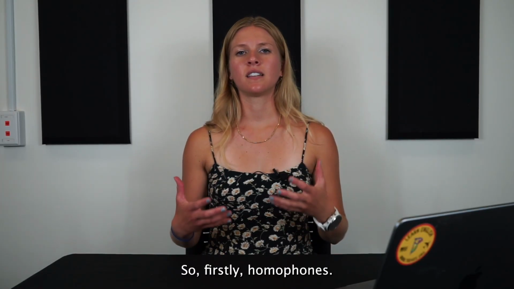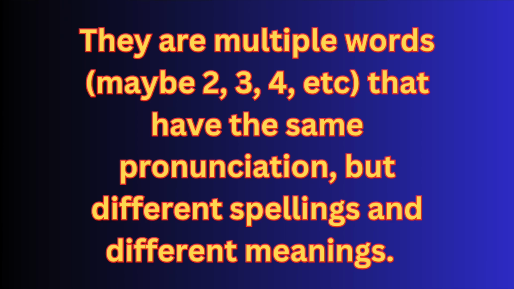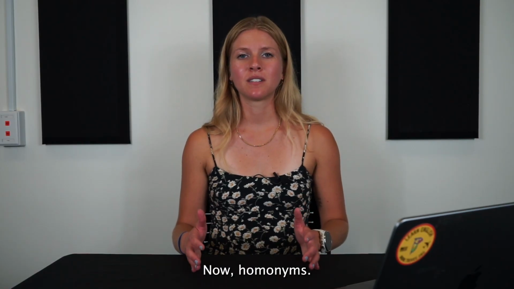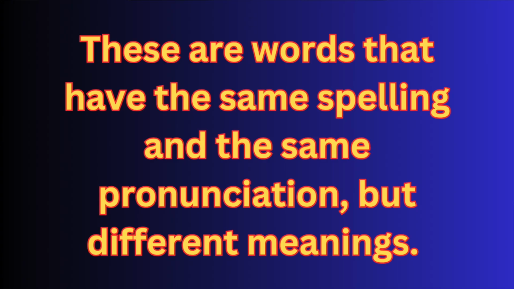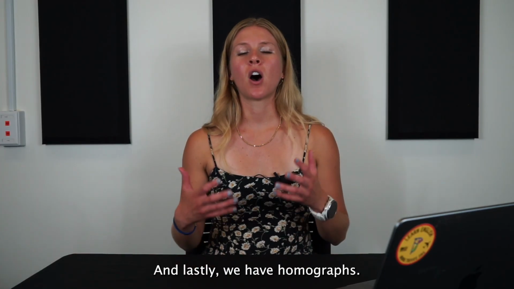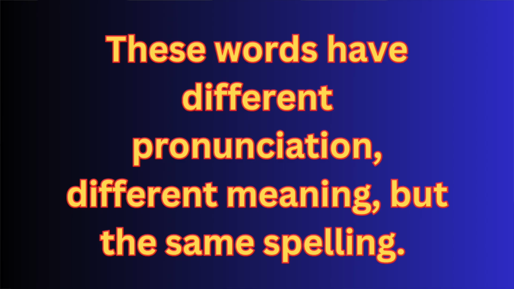So, firstly, homophones. What are they? They are multiple words, maybe 2, 3, 4, that have the same pronunciation but different spellings and different meanings. Now, homonyms. Do you know what those are? These are words that have the same spelling and the same pronunciation but different meanings. And lastly, we have homographs. These words have different pronunciation, different meaning, but the same spelling.